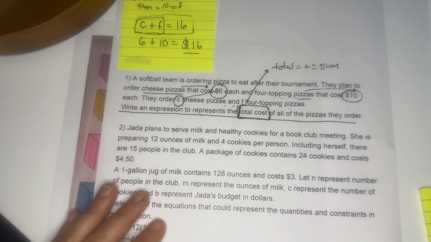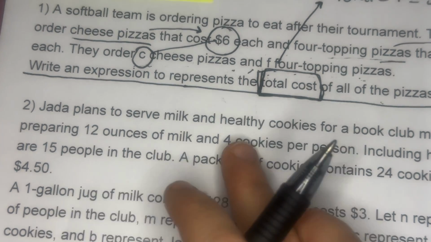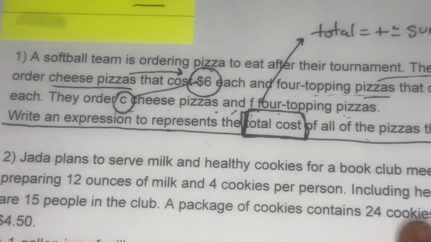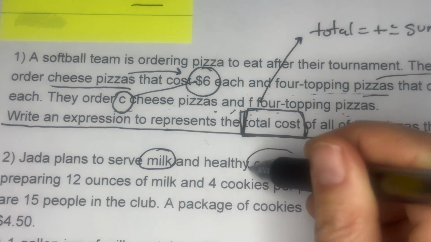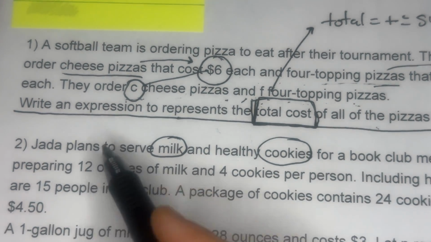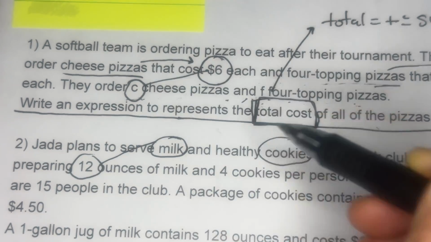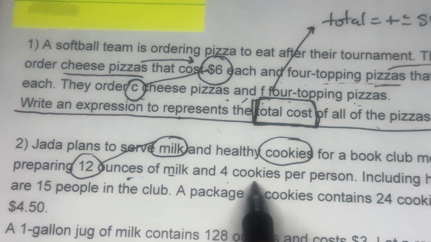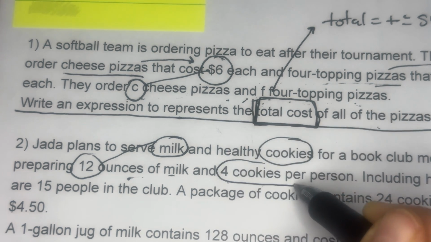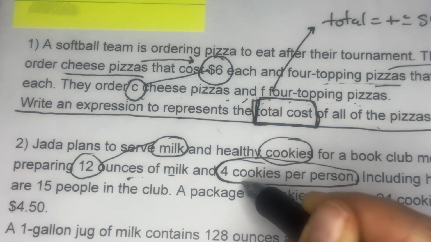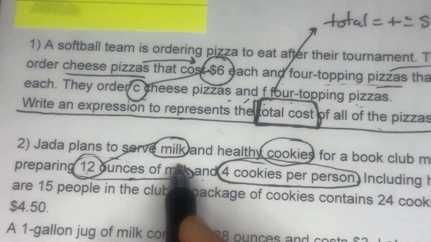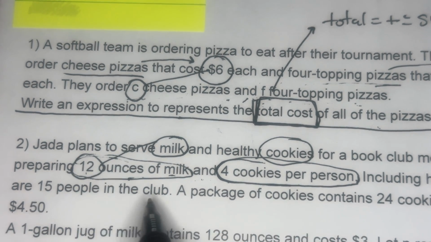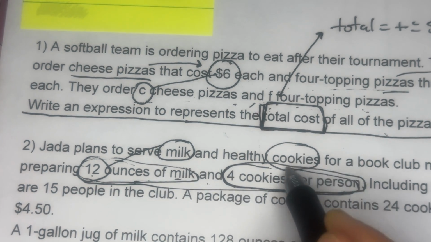Okay, here we go. Here goes another one. Jada plans to serve milk and healthy cookies for her book club meeting. So I'm probably going to do an expression with milk and cookies. She is preparing 12 ounces of milk and 4 cookies per person. So every person gets 4 cookies. So 12 ounces of milk and 4 cookies for a person. Wow, that's a lot of cookies. That's a meal.